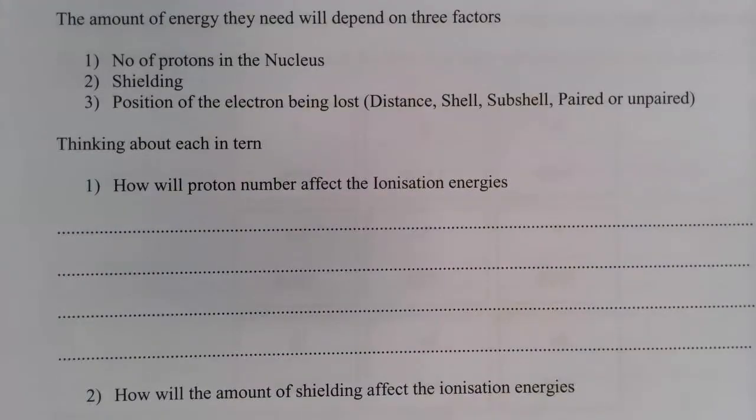The amount of energy you need to ionize an atom or an ion will depend on 3 factors. First of all, the number of protons in the nucleus, then the shielding, and lastly, the position of the electron being lost. That's a little bit more complicated because it can involve distance, which shell they're in, which subshell they're in, or whether the electrons are paired or not. We're going to think about each of these in turn.